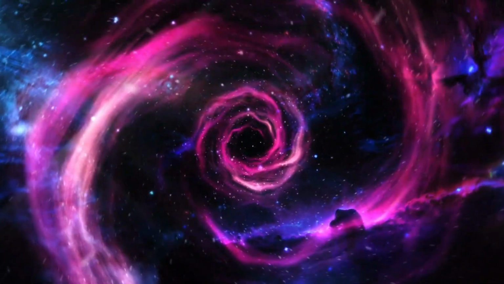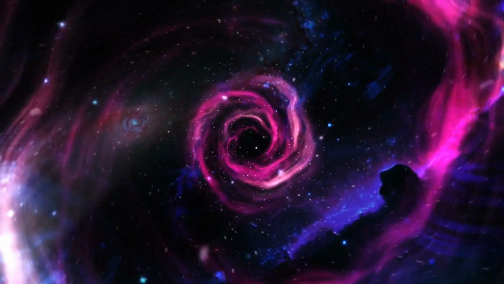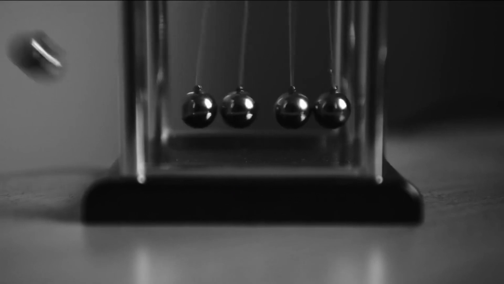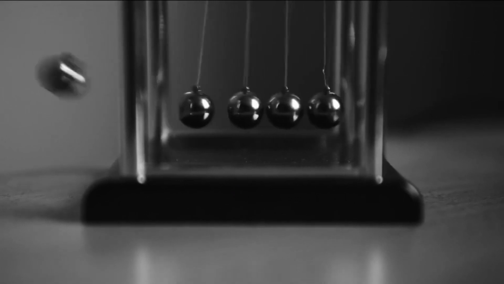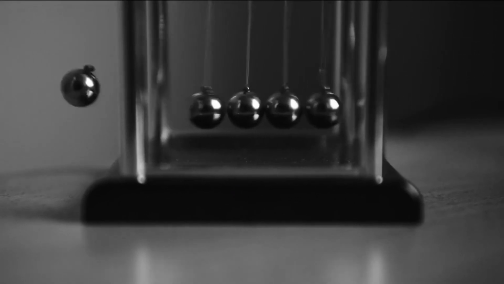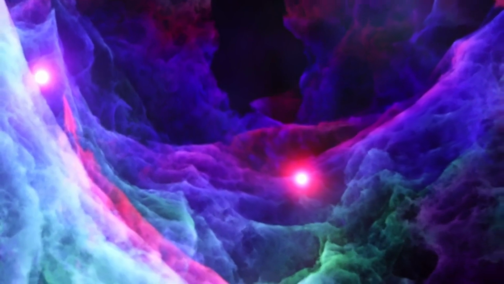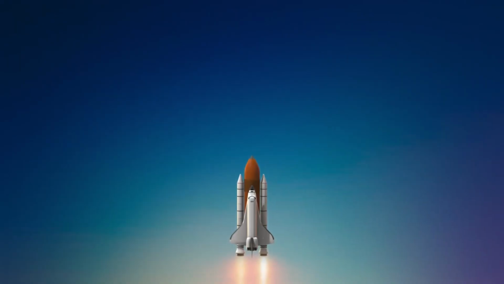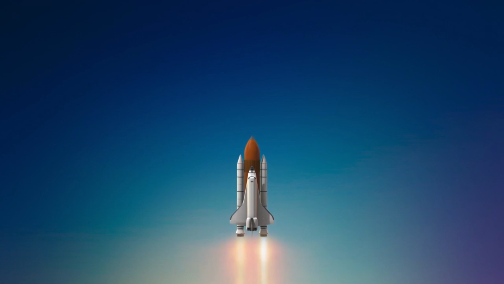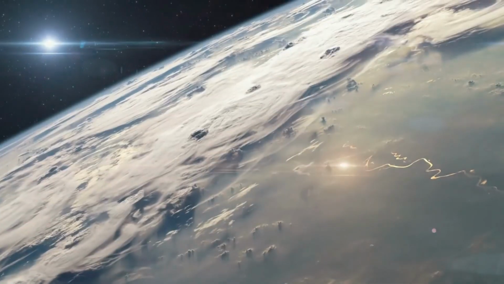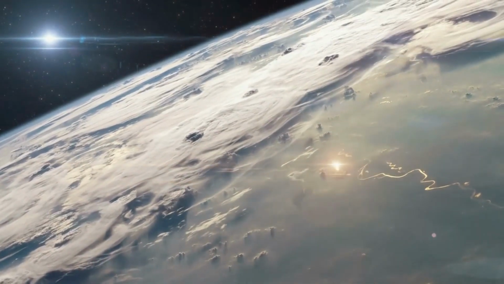Welcome to today's episode, where we explore the role of gravity in space travel. Gravity, a fundamental force of nature, plays a crucial role in the mechanics and challenges of traveling through space. Join us as we delve into how gravity influences everything from rocket launches to orbital mechanics and interplanetary travel.